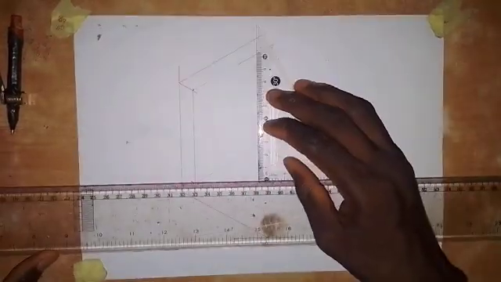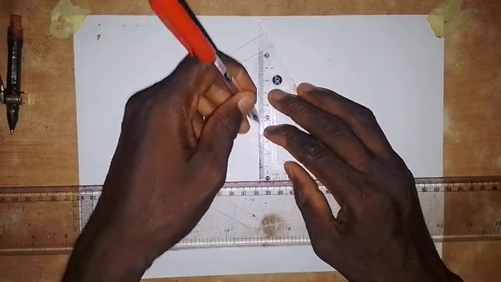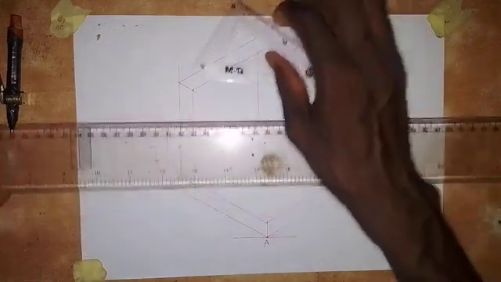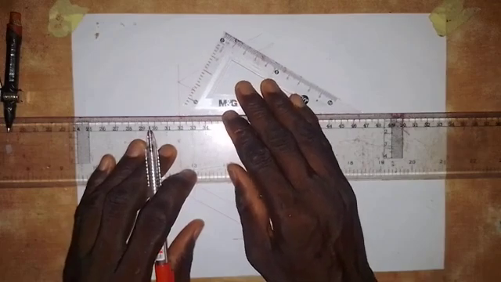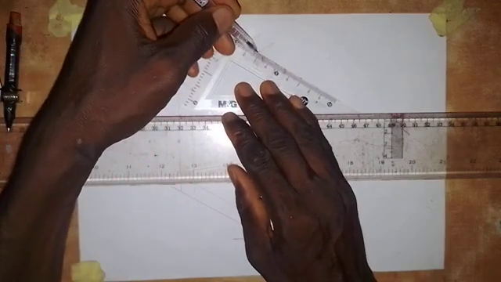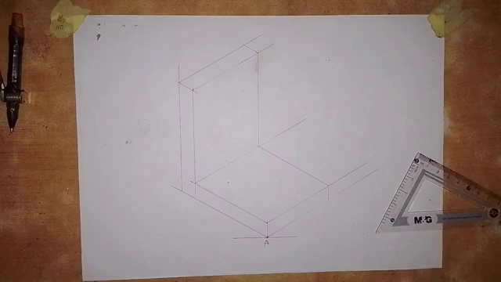Then draw a vertical line from here. So from this point, erect a vertical line to touch this line, and then turn like this and draw also a vertical line from here. Sorry, draw this line, not a vertical line, draw it at an angle of 30 degrees. So alright, we have made it a solid object now. Okay, so you can see how simple this work is.